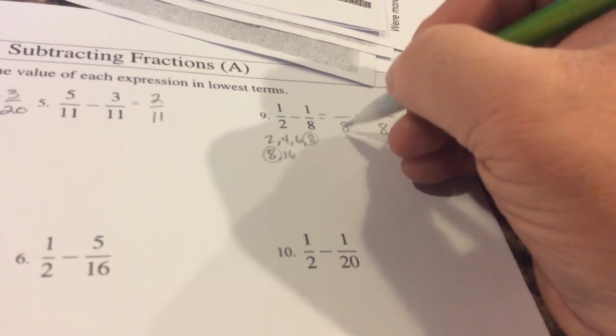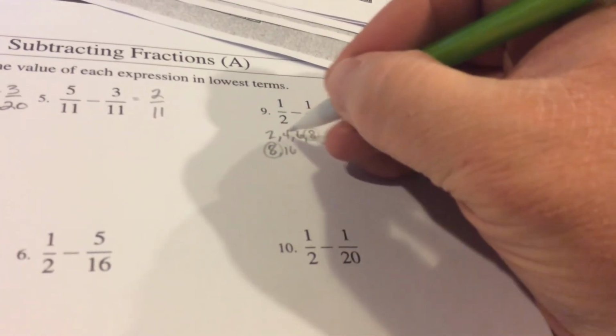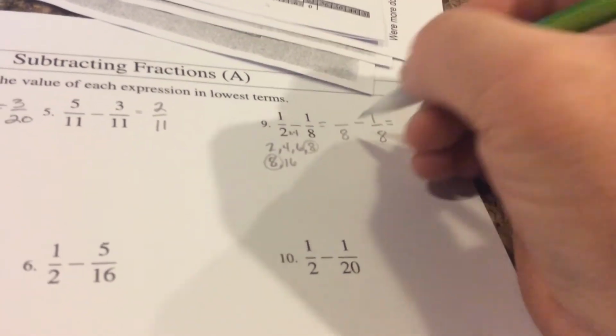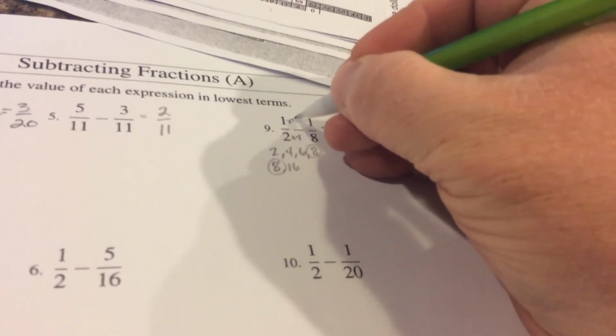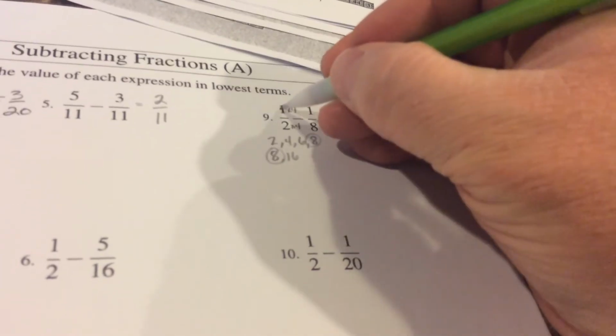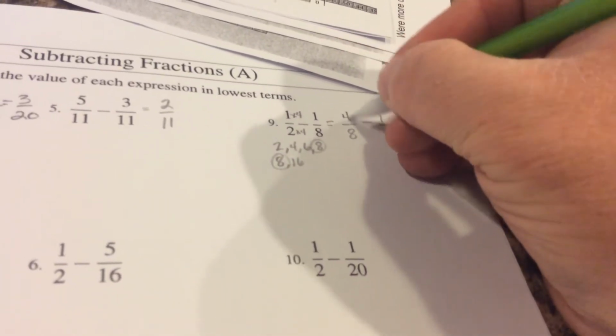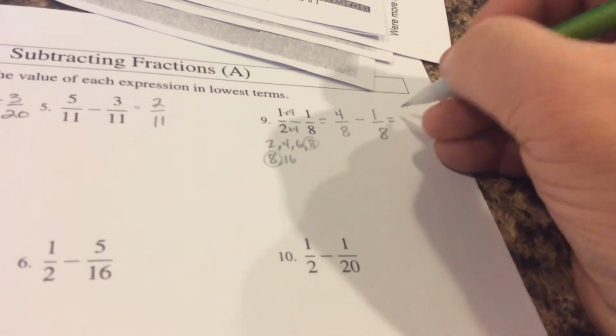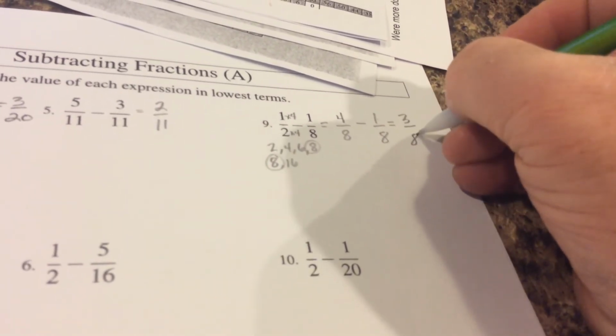1/2 equals how many eighths? Well, 8 was the fourth multiple of 2, so we multiplied 2 times 4. So we have to multiply 1 times 4. 1 times 4 is 4. So 1/2 is equal to 4/8. 4/8 minus 1/8 is 3/8.